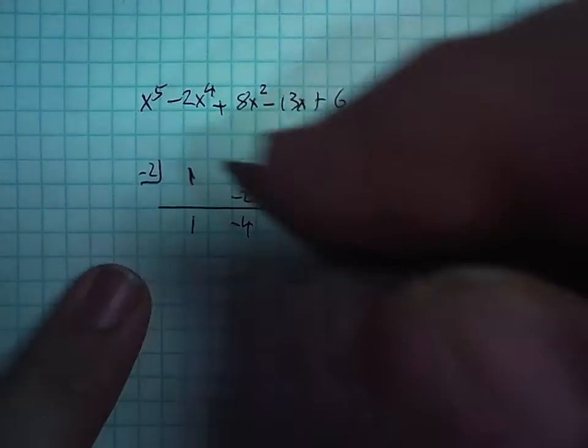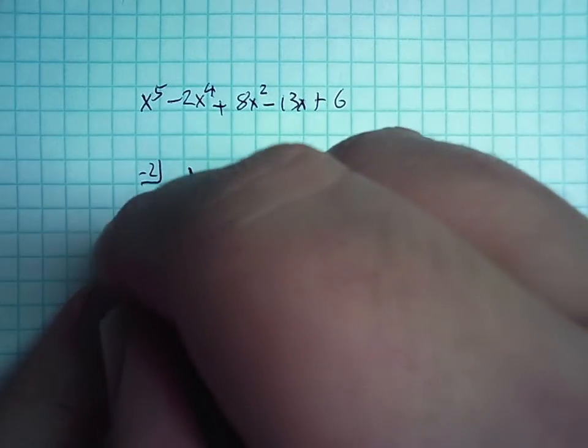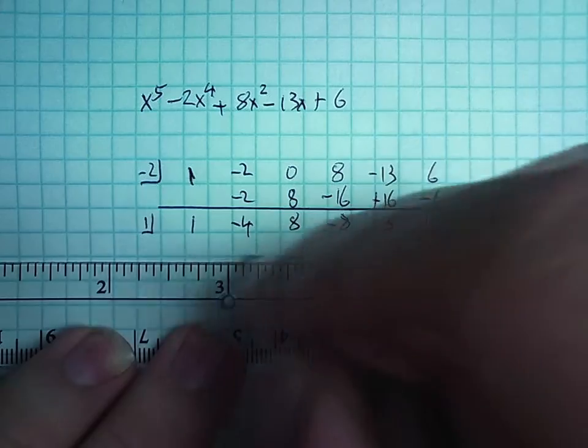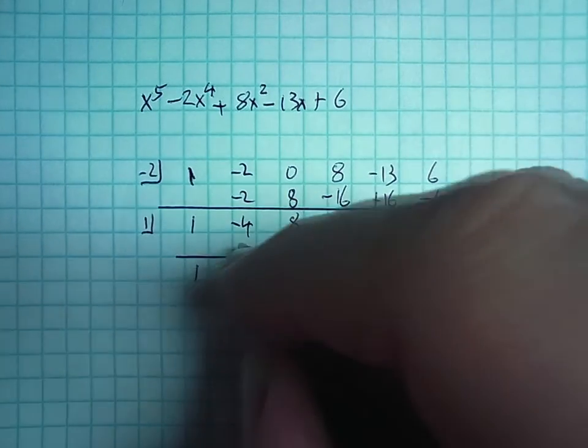Now I also said +1. So I'm going to do that. Make sure you do that to the quotient, because each time you're breaking the polynomial down a little bit more.